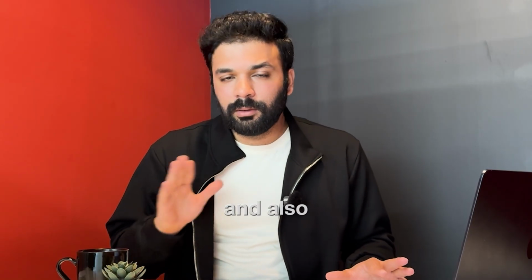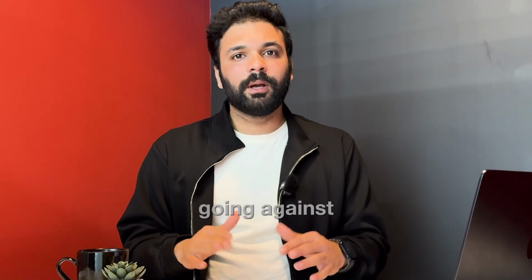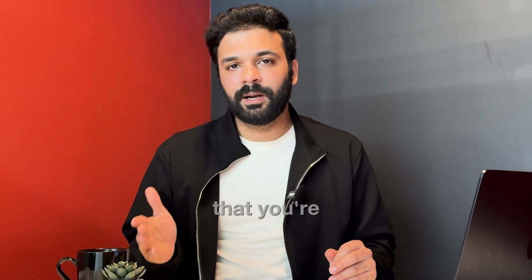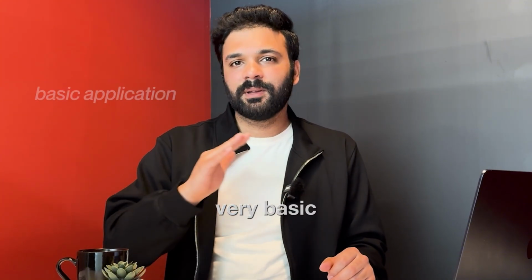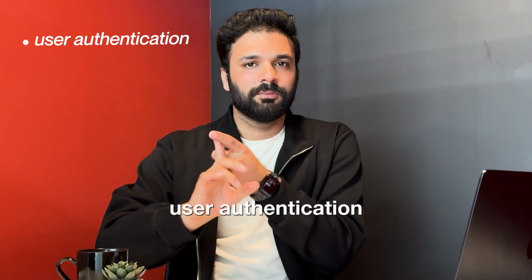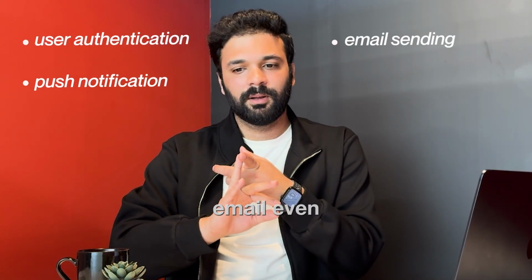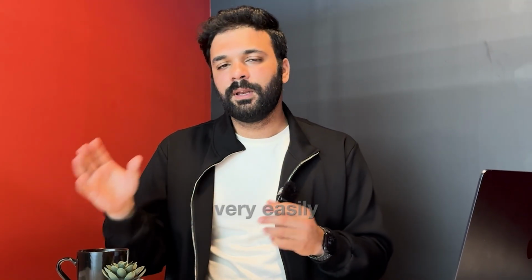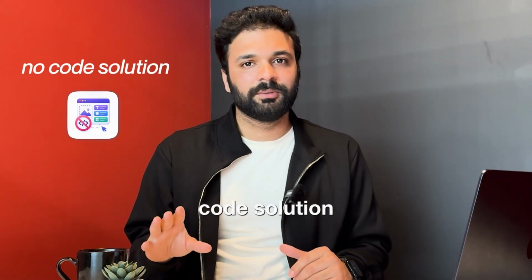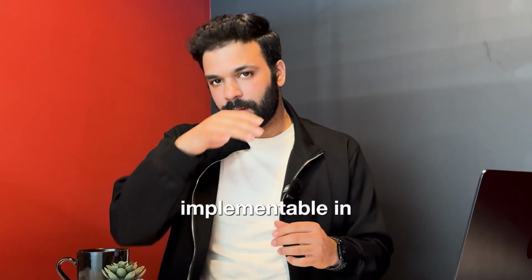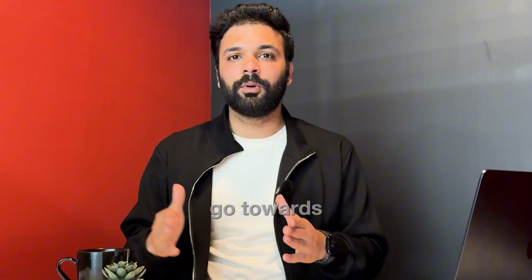And also, I'm not going against no-code solutions entirely, but it depends on what you actually want from your application. For example, if it's a very basic application with no complex features, for example, user authentication, push notifications, even email sending functionality, these are very basic features that you can easily achieve through a no-code solution. But if you have some complex features that are not implementable in a no-code solution, then you'll definitely need to go towards a custom solution.